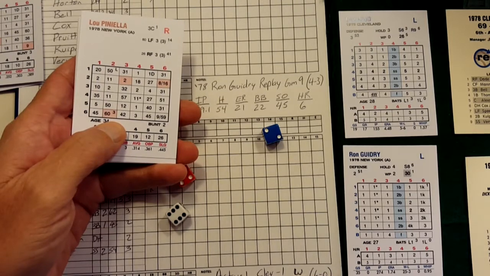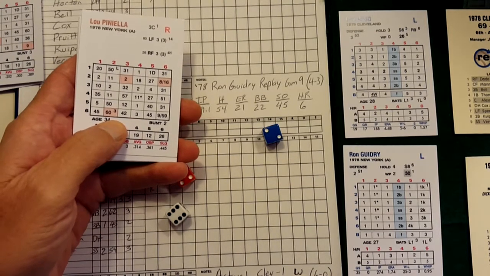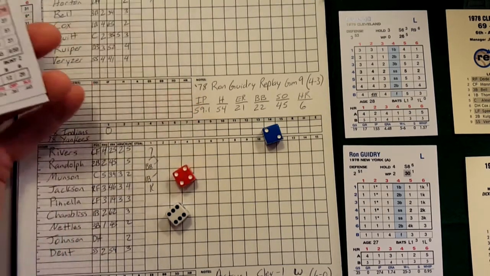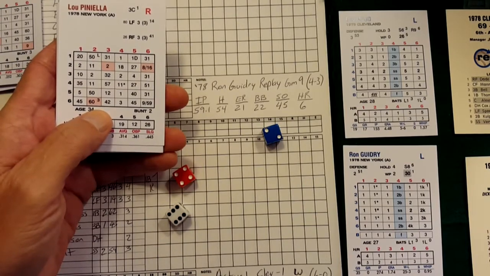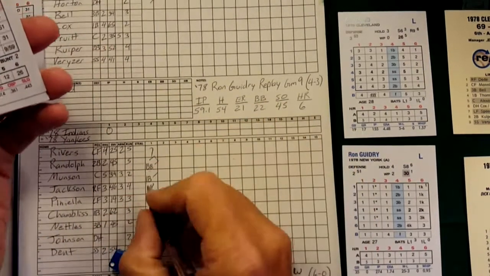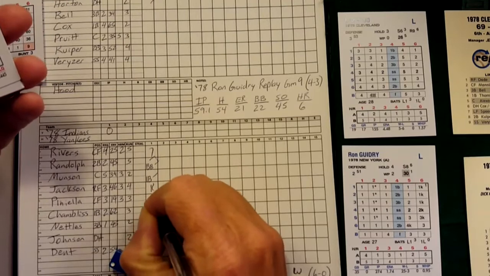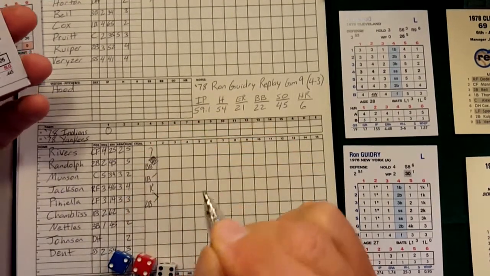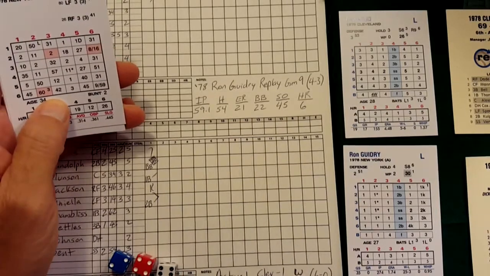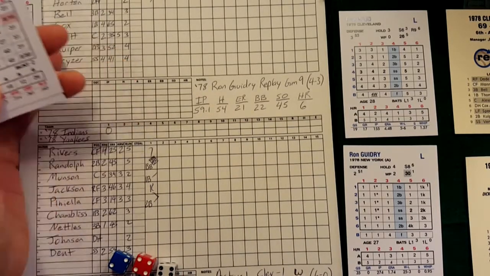Runners advance 2 bases. Scoring from first if speed is higher than the outfielder's arm. Hold on. First of all, it's a double. Munson is a 2, so probably not going to score.